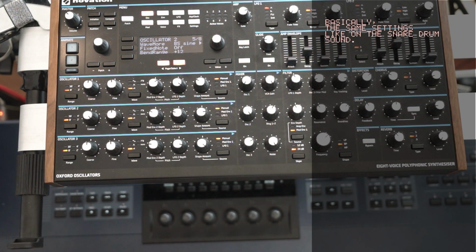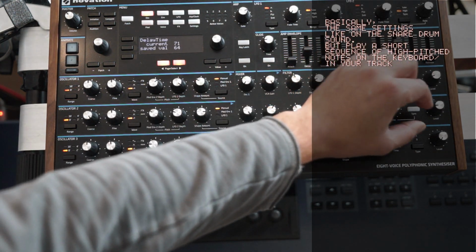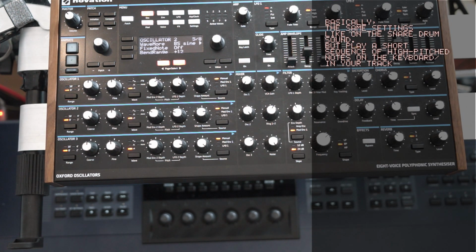Now the trick here is that you don't play a single note, but it's a hand clap, so you want to have multiple notes. Let's listen. We can improve this by adding a little bit of delay to this one and a little bit of reverb. Let's listen again. I think that's quite okay.